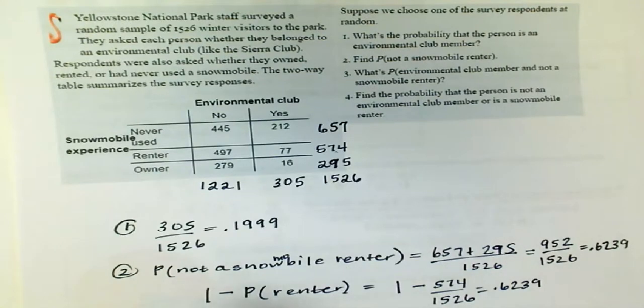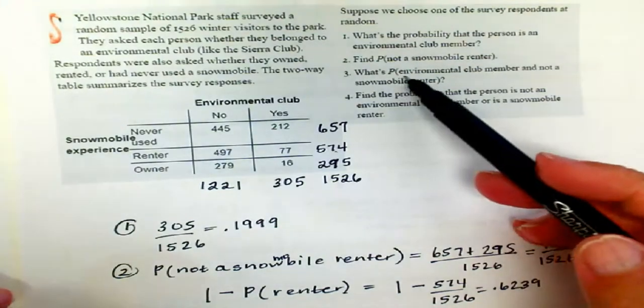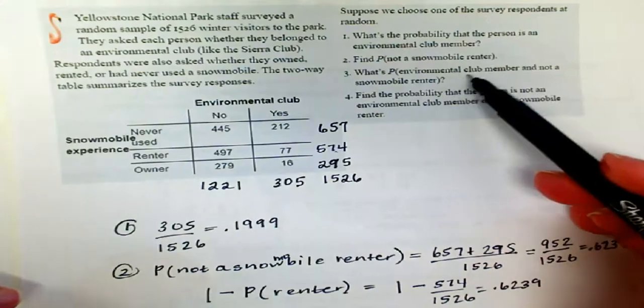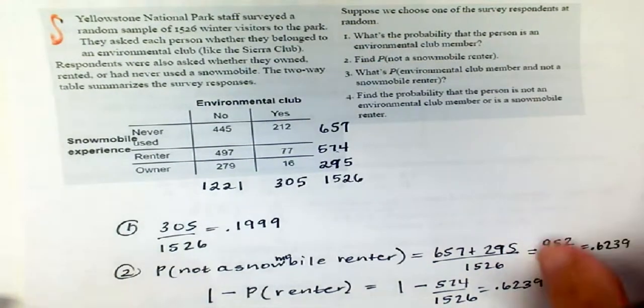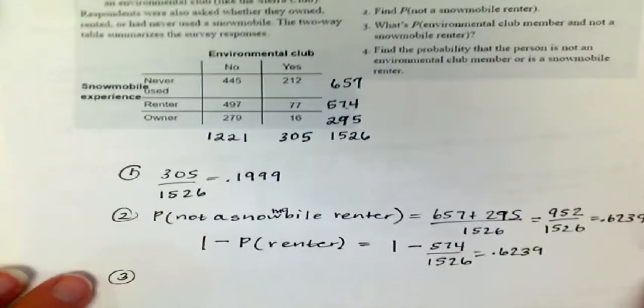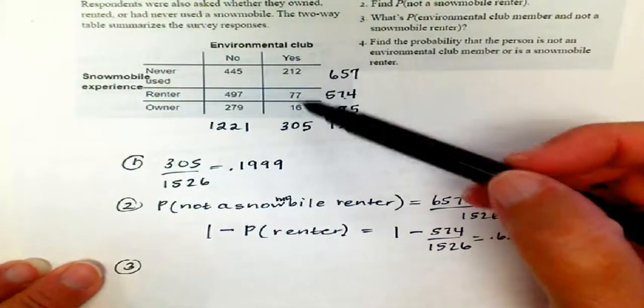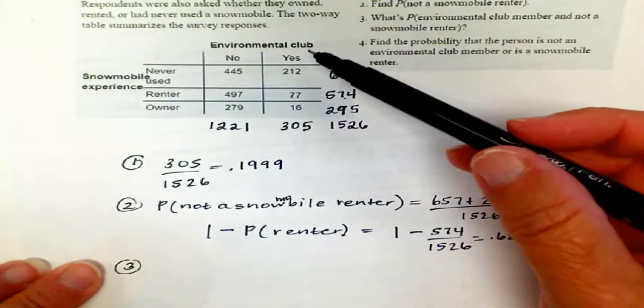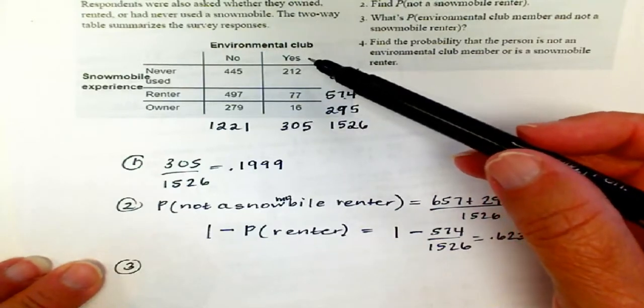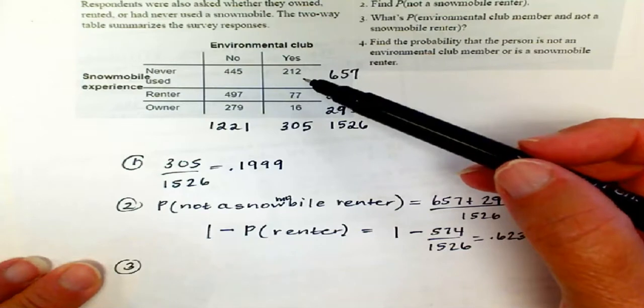Okay, number 3. What's the probability of the environmental club member and not a snowmobile renter? So environmental is a yes, and not a snowmobile renter.